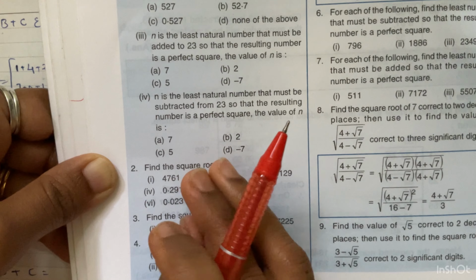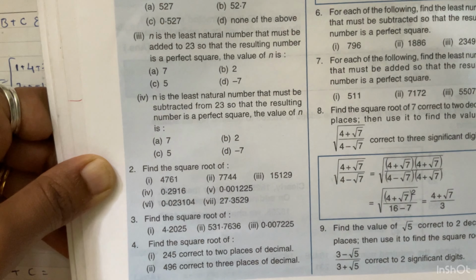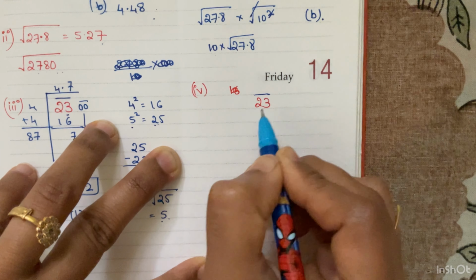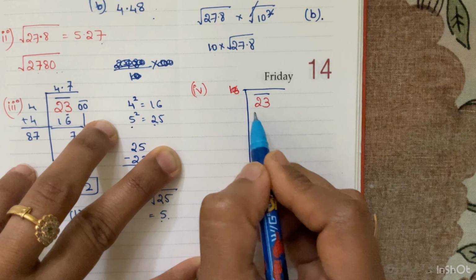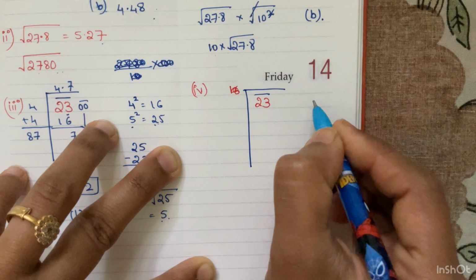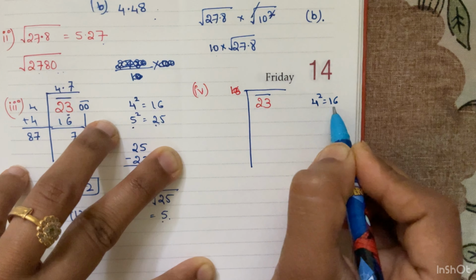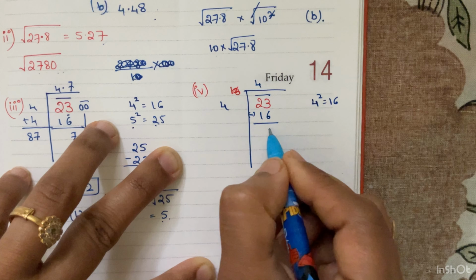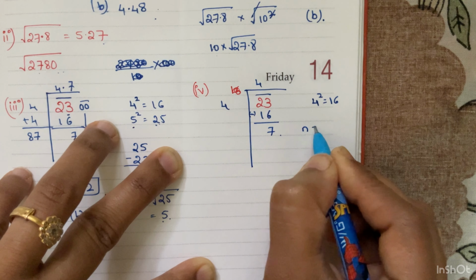And similar questions of this type I have already solved in the solved examples, example number 16. In the short division method, first we make pairs. Since here I have only 2 digits, it makes only one pair. Now starting the short division method. For the nearest perfect square number, we need to find one equal to or lesser than this. So I have 4 square, 4 4s are 16. If you go for 5, we will get 25, so I'm going with 4 square. 4 4s are 16, and after subtraction it is left with 7. Now see here, 7 is the n value, n equals 7.